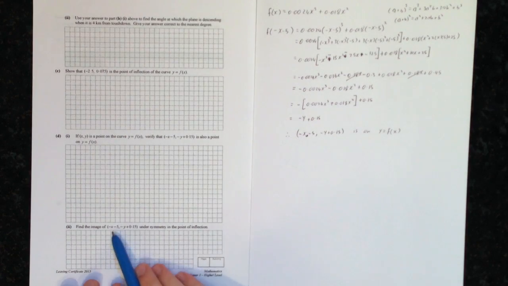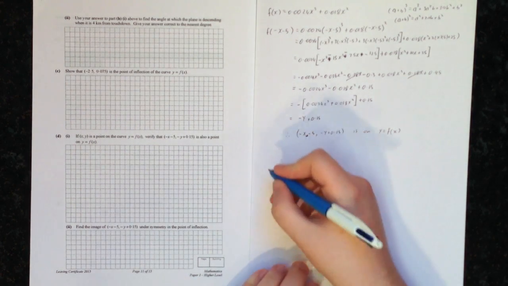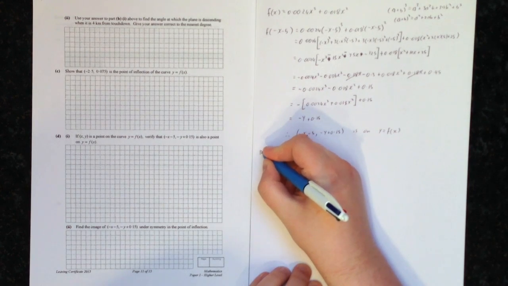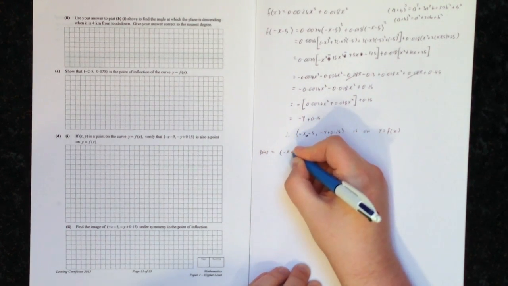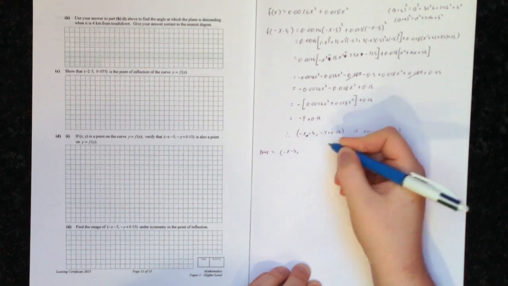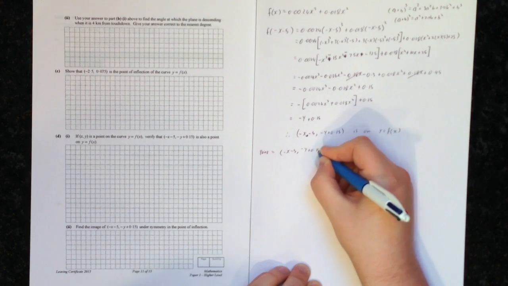Finally, we're asked to find the image of this point under symmetry in the point of inflection. So we know what the point of inflection is, and we know what the point is. So the first thing we have the point will be equal to (-x - 5, -y + 0.15).